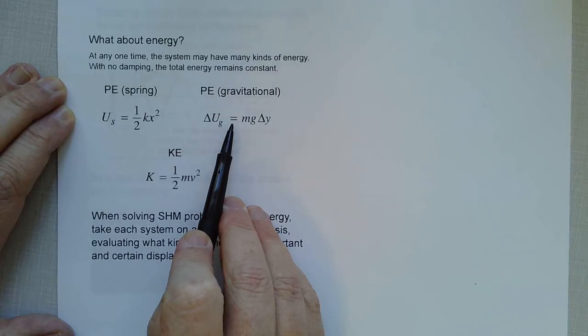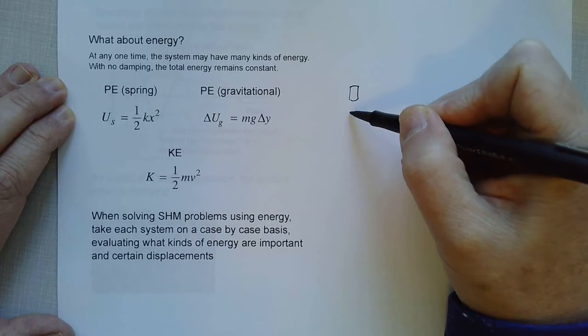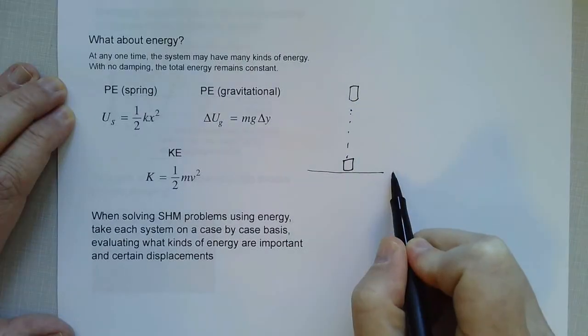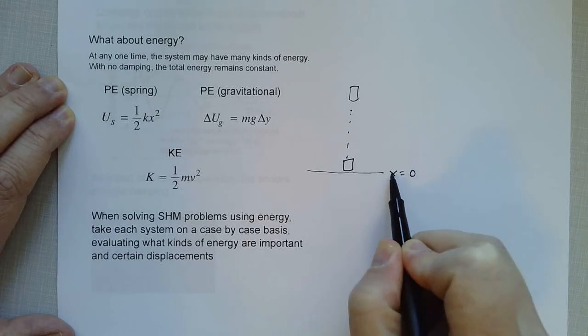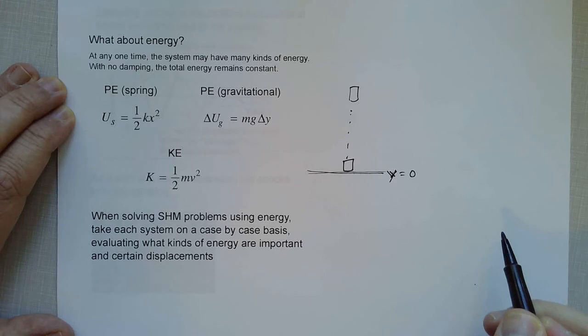If you do that, I'd recommend for the spring that's oscillating vertically that you set the zero height of y equal to the lowest spot. Otherwise, you're going to have negative amounts of energy, and that's crazy. It just doesn't help you really understand the problem very well. It makes it mathematically more difficult.